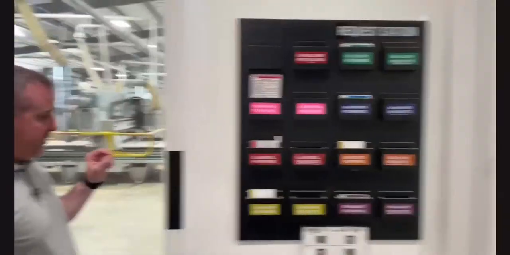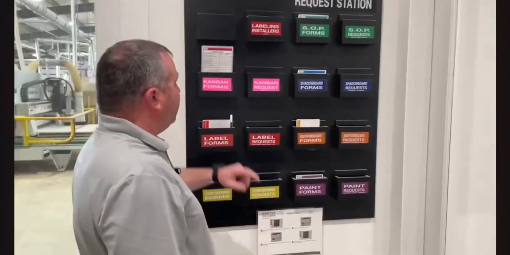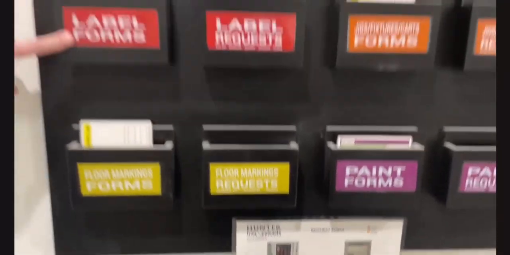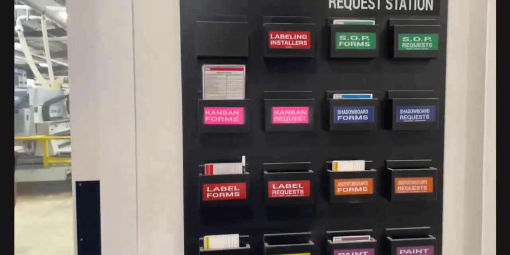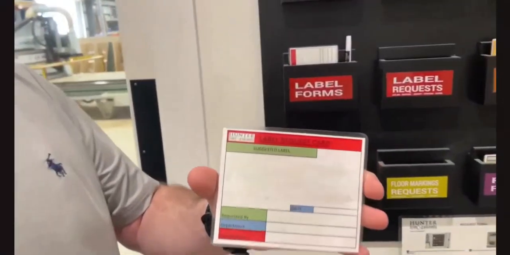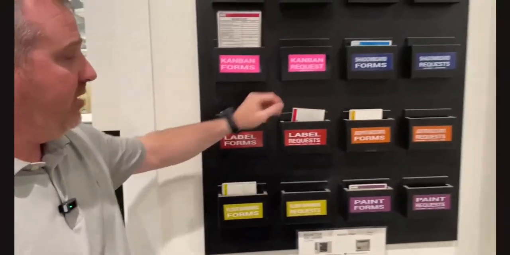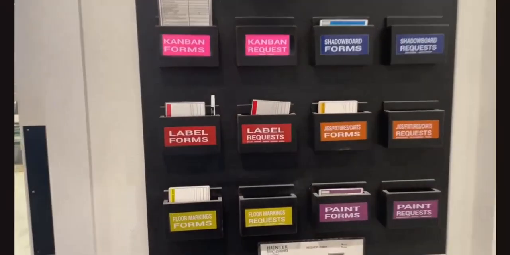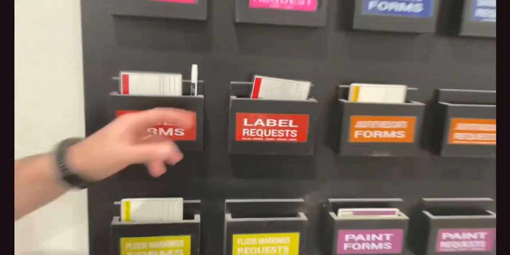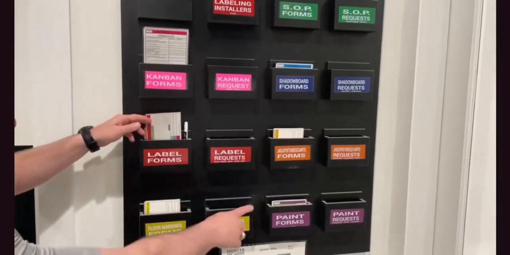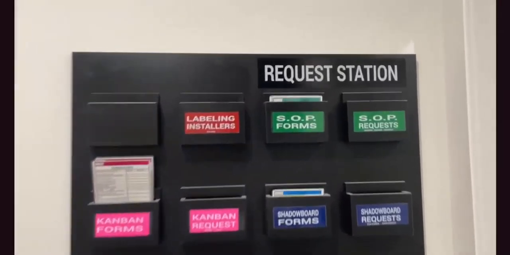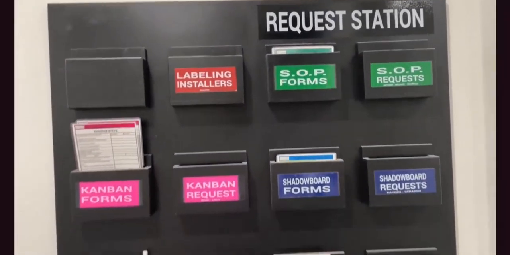This is a request station. We have an SOP down here of how this works. If you needed help, if you wanted a label, per se, we want to be consistent, so we have consistency throughout the plant. So if you needed a label for your area, you would fill this out. You just put it in there, and then we have specific people who work on labels. They'll print them through our software. Or you need help painting something or making a Kanban. So we have different things, and then we have specialized people to help that are more trained in those areas.